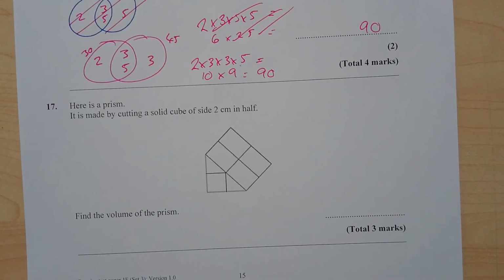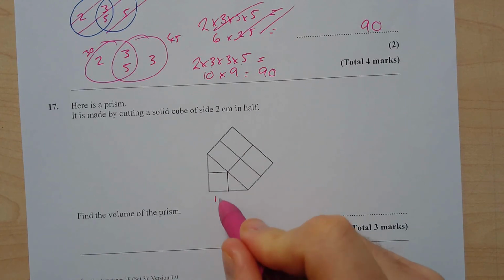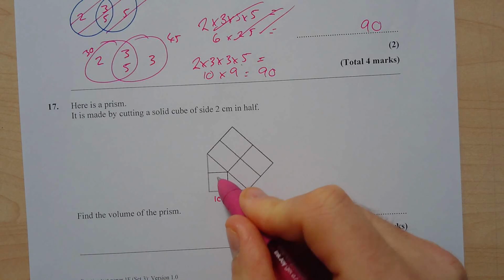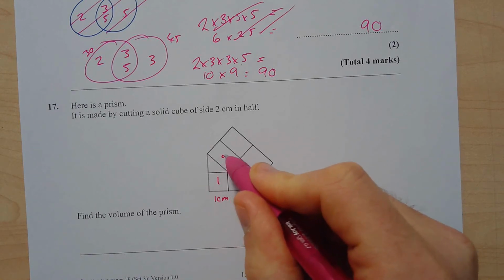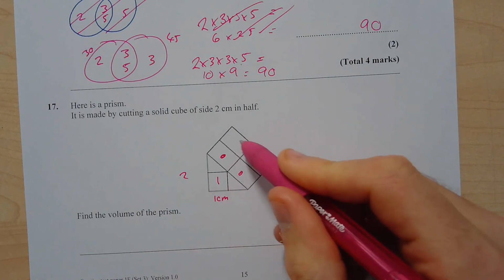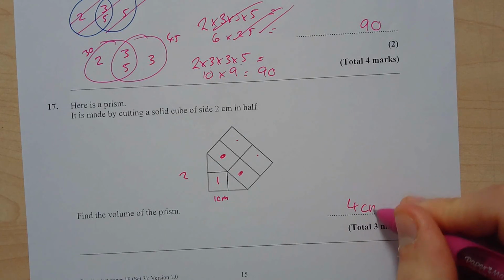And the final question, here's a prism. It's made by cutting a solid cube with side 2 centimeters in half, so I know these are 1 centimeter cubes. What's the volume of the prism? Well, that's 1, and this one make 2, and then I've got the same there, so 4 centimeters cubed.